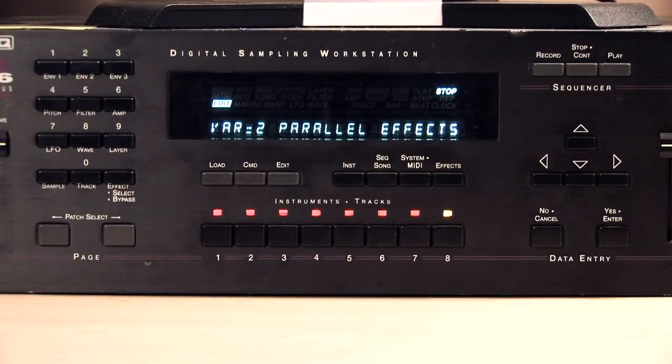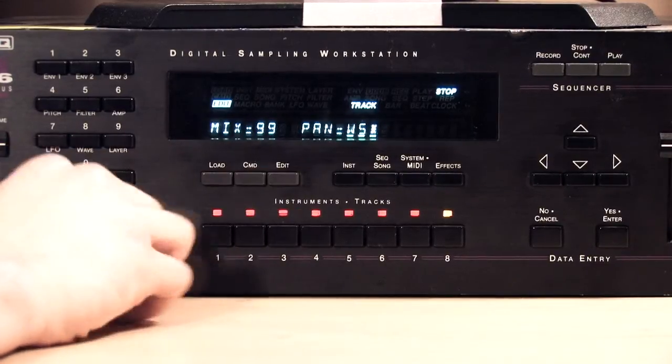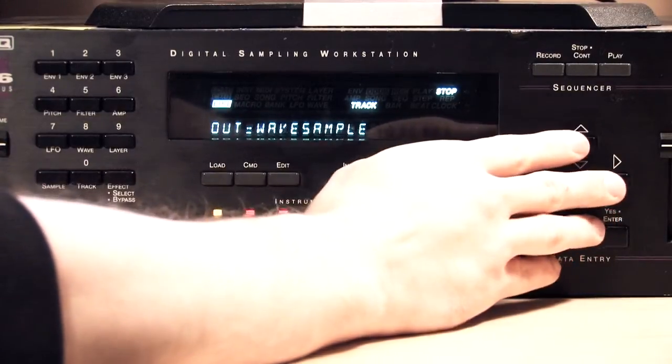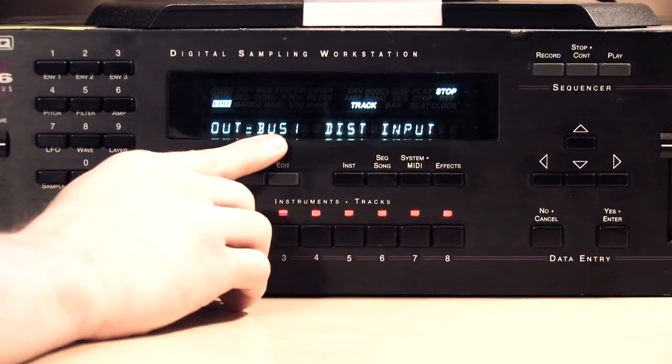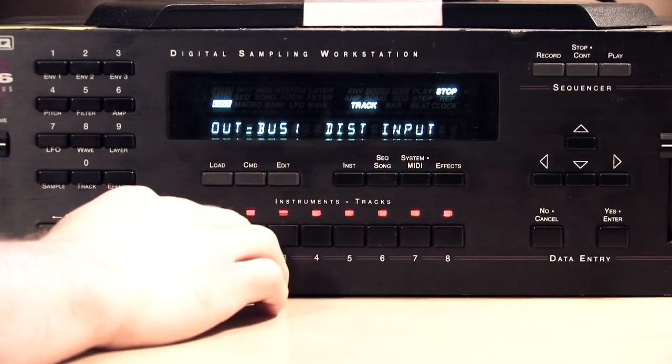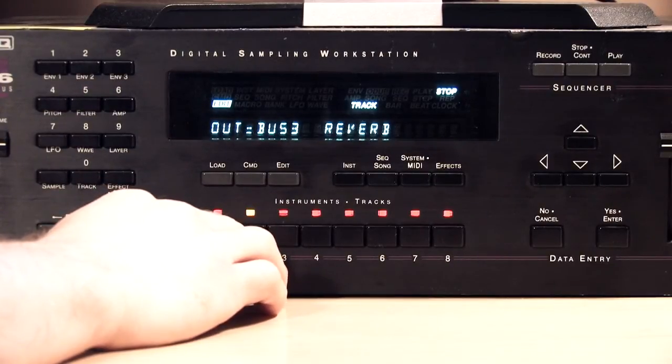Now what we need to do is assign what instruments we want to particular buses. So edit, track, instrument 1, those are my drums. I'm going to page through, change that to bus 1. I want distortion on the drums. 2, I want just the reverb.